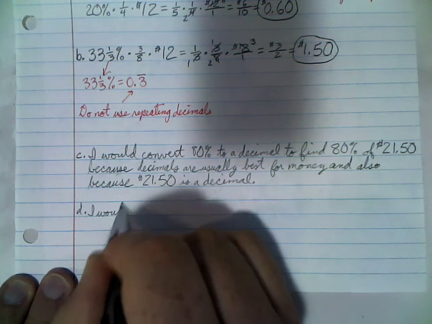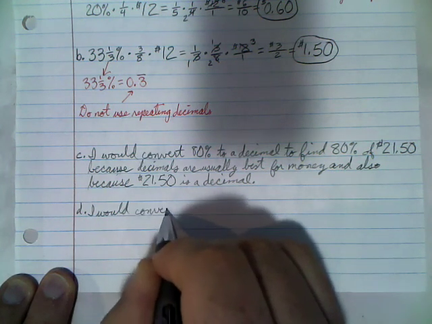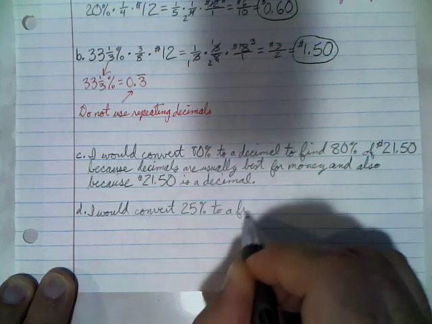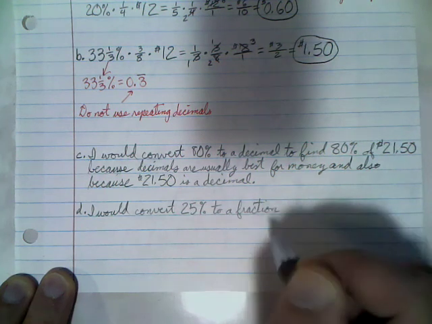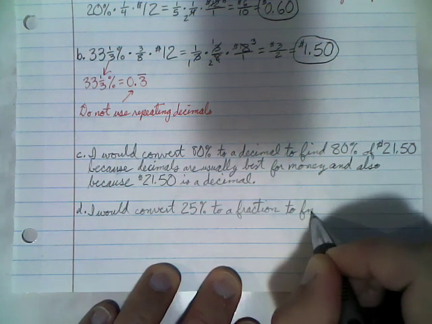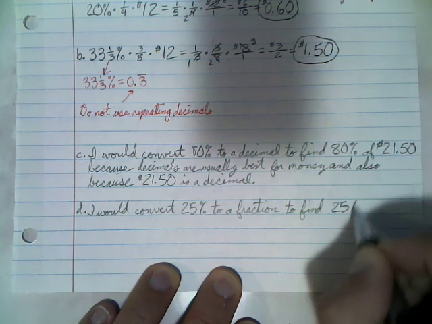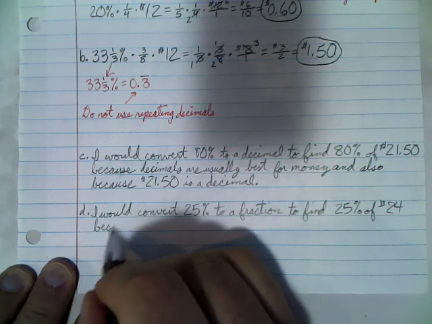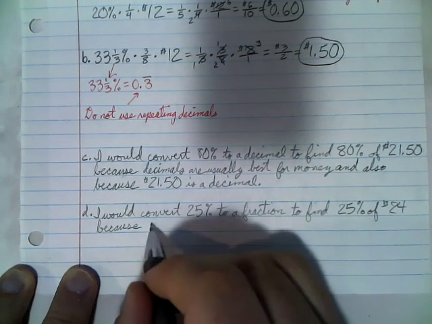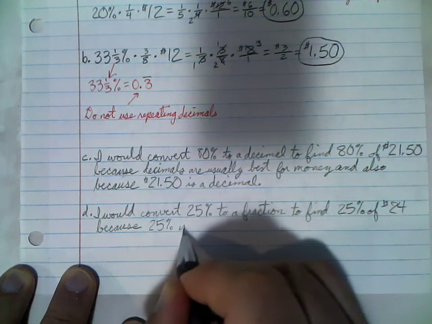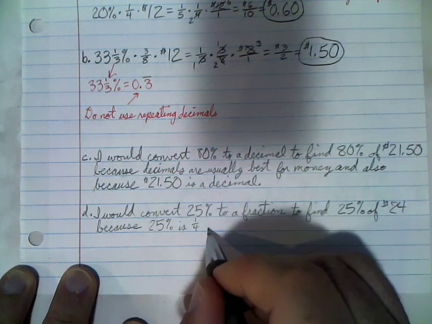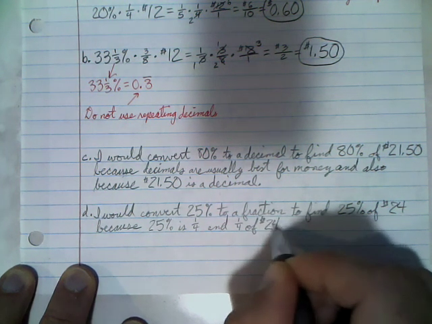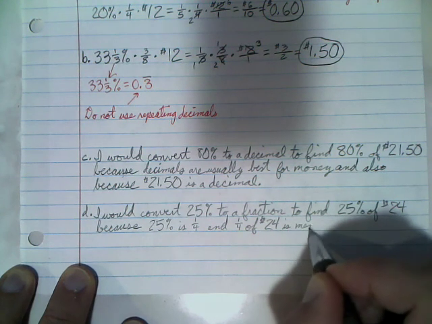So I would convert 25% to a fraction to find 25% of $24 because 25% is 1/4, and 1/4 of $24 is mental math.